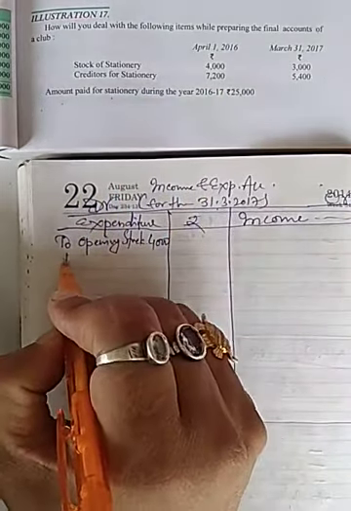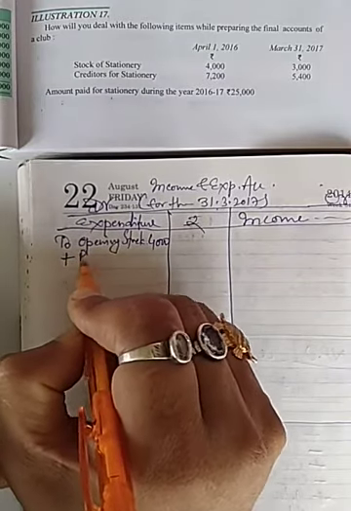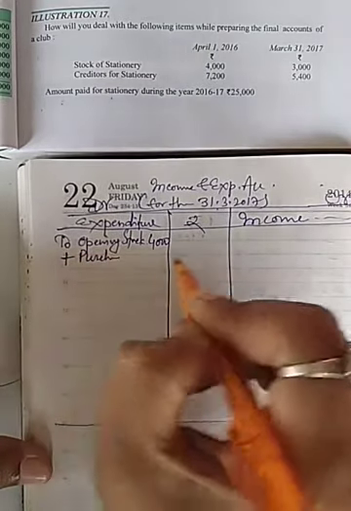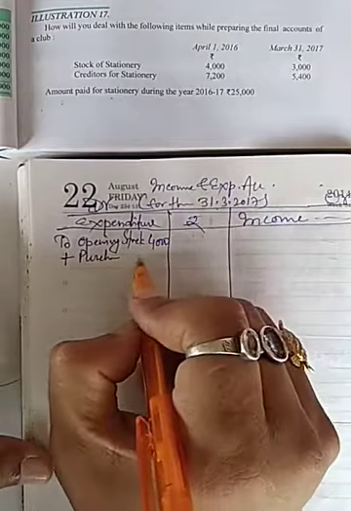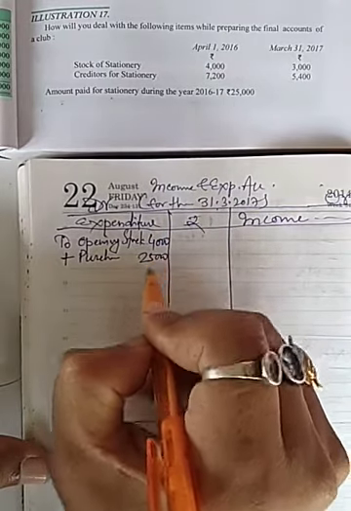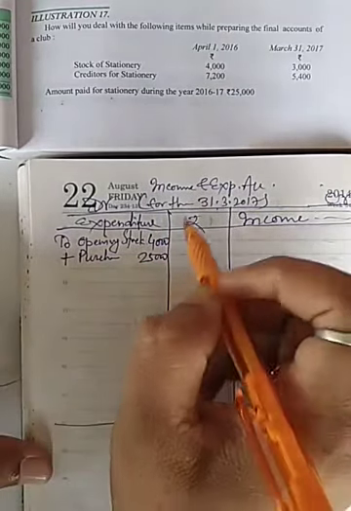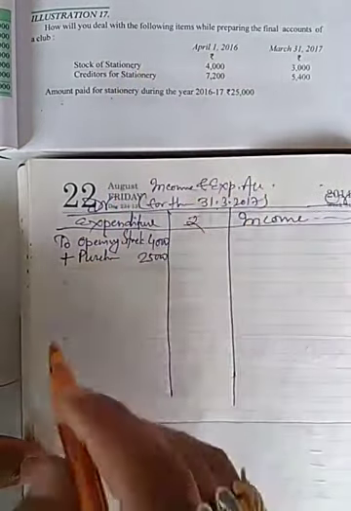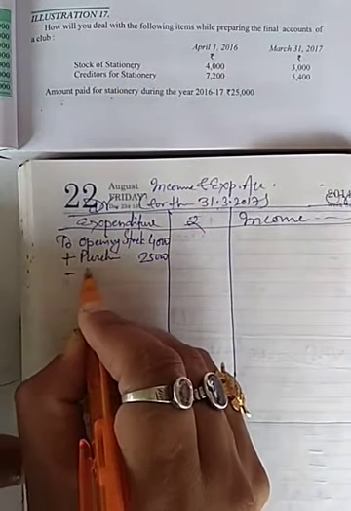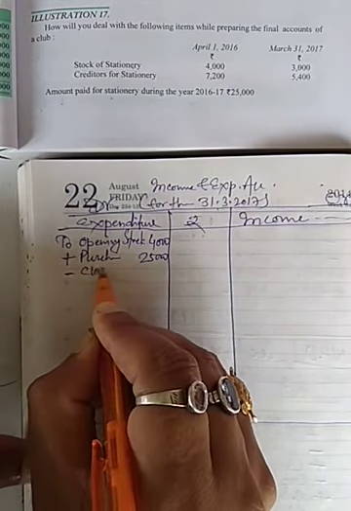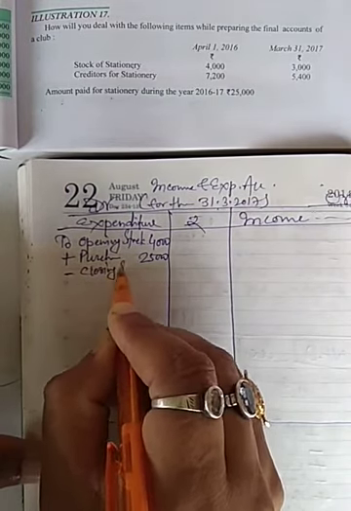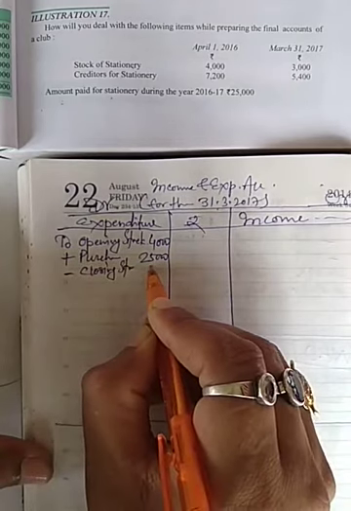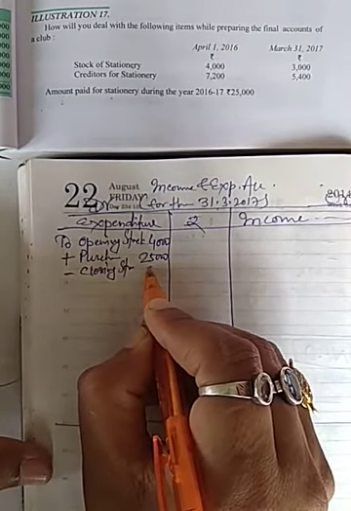So I will write purchase of stationery, given as 25,000, and now I will deduct the closing stock of stationery. The amount is given as 3,000.